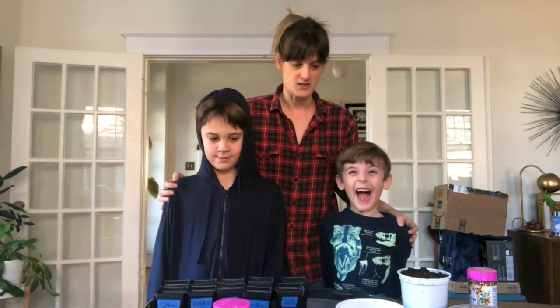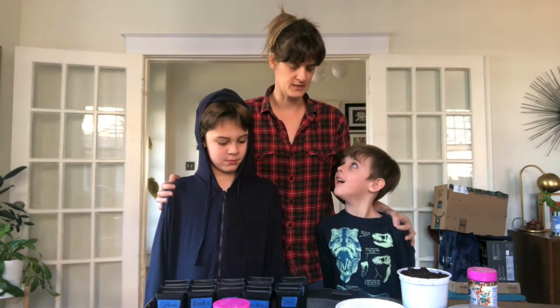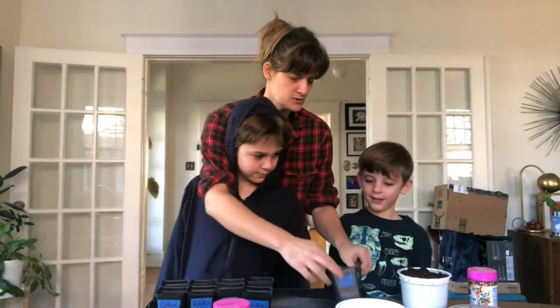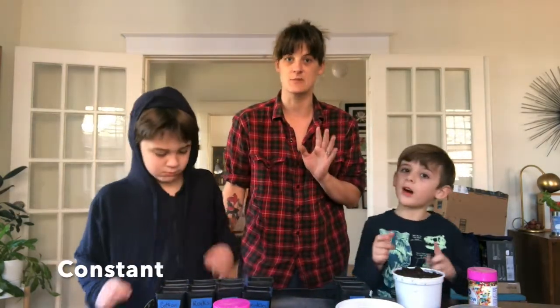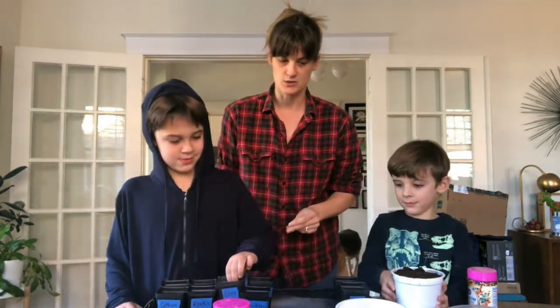So first things first, guys, we need to put our different potting mediums or our planting mediums into these pots. So Owen, I want you to put some soil in both of these pots and make sure you put the same amount because remember, we want to have the constant. We want to have the same amount. You do it however you want. Sam, you go ahead and pick which one you want to do.